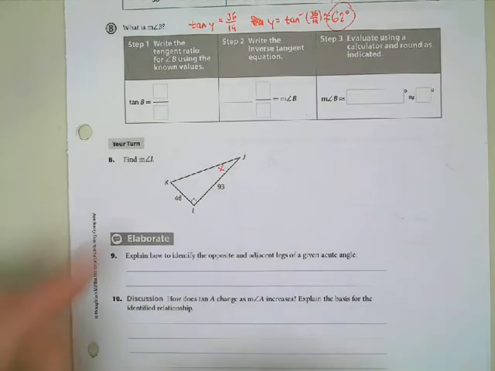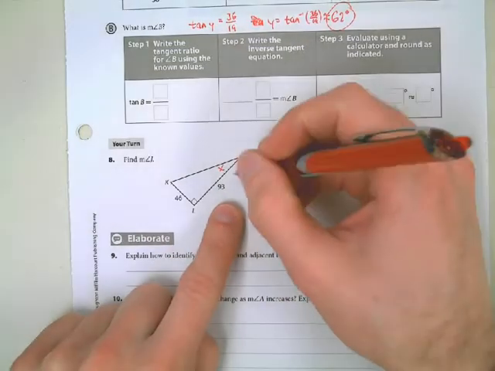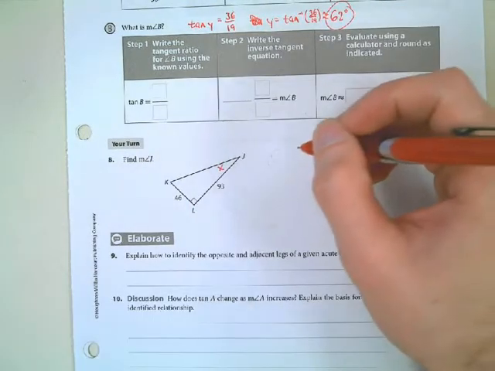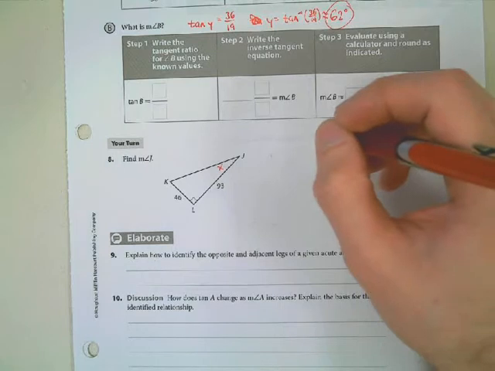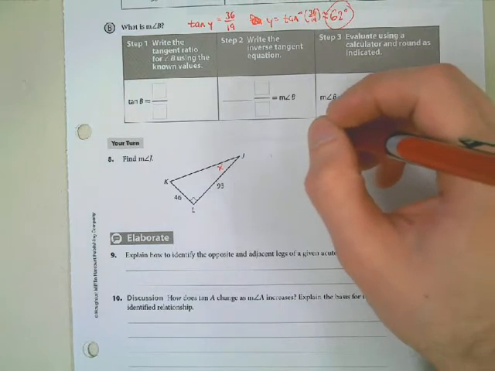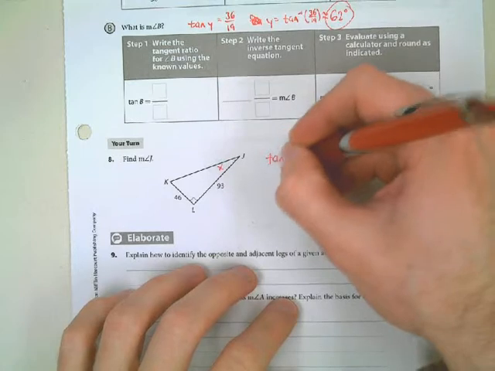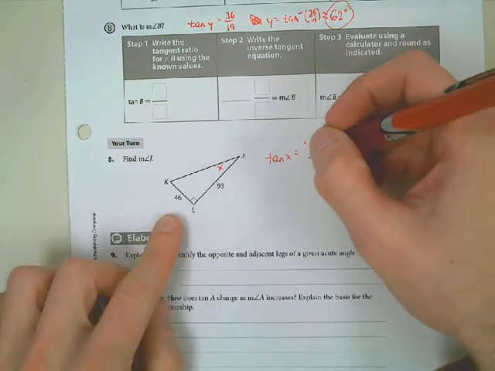And then what is 93? Garrett, what is this side in relationship to angle J? Adjacent. So what trig ratio has opposite and adjacent in it? Right, so it's TOA, it's the tangent. Tangent is what we're going to use. So tangent equals opposite over adjacent, so it'll be 46 over 93. Exactly right.